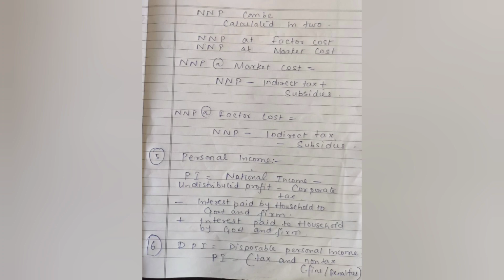After calculating NNP, we need to calculate personal income. How will we calculate personal income? First, from national income we need to remove undistributed profits. Many companies keep reserves which are not distributed among the people. So those profits are undistributed ones. So from the national income we will remove undistributed profit.